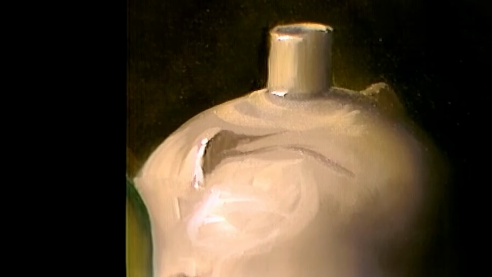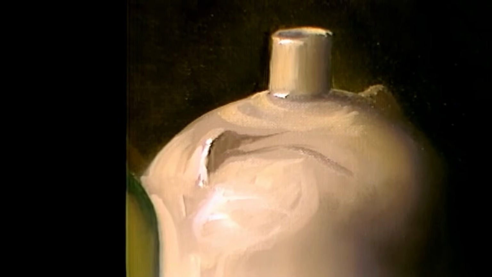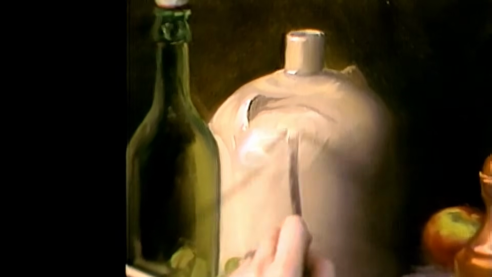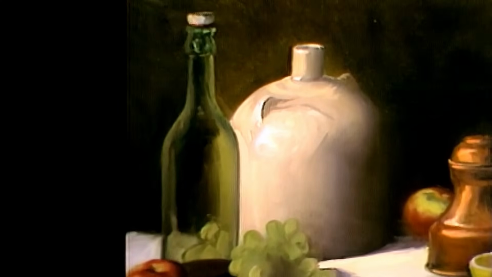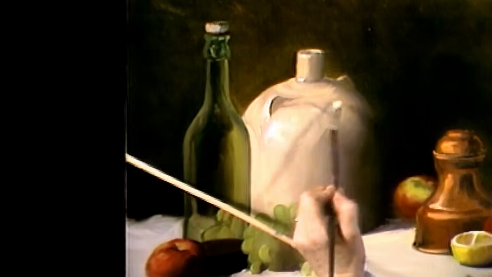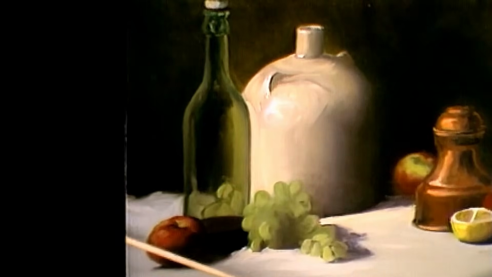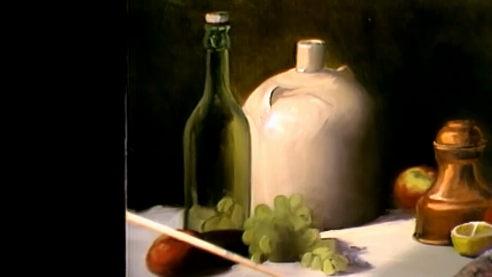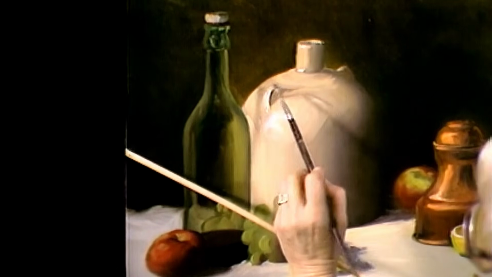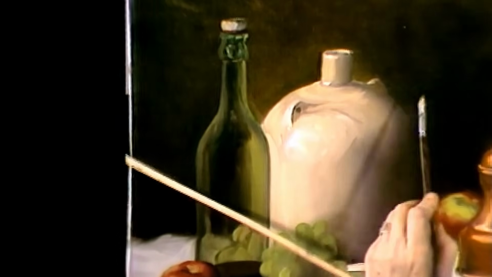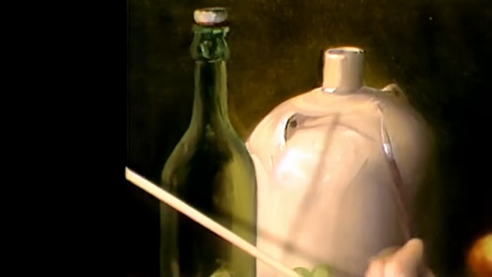Use sable brushes to do this stage because you're painting paint onto paint. So you don't want too much resistance. And now, this is already dark. I'm going to go darker to show that little hole where the handle wire is fitting in. Darker there.